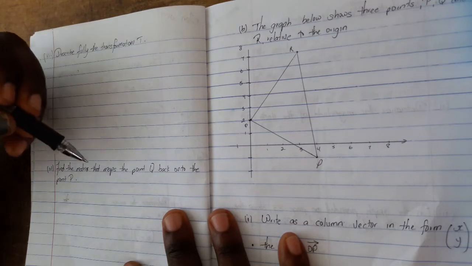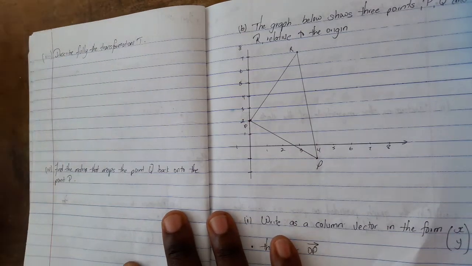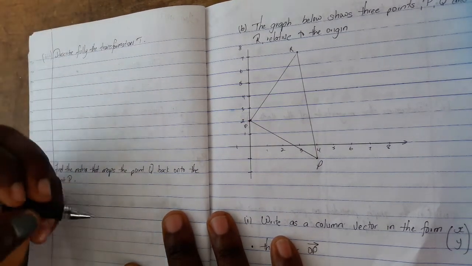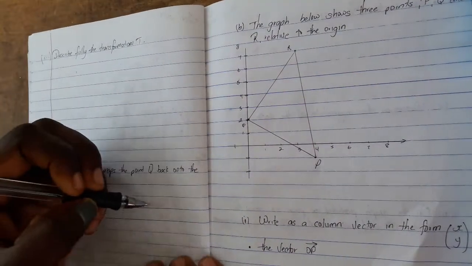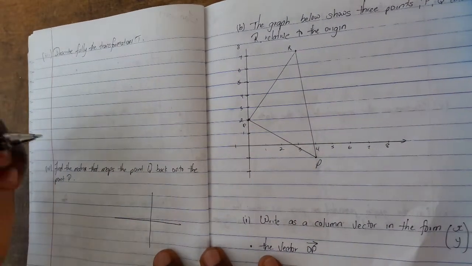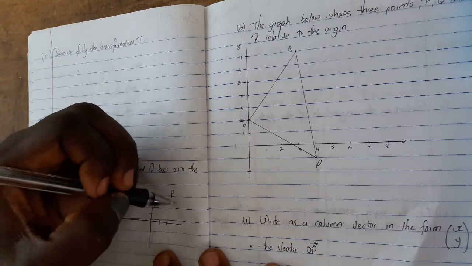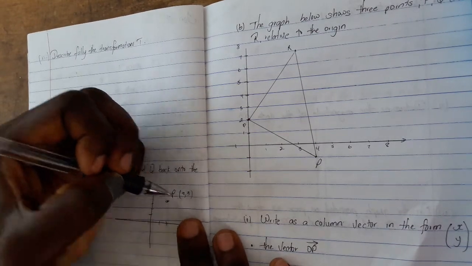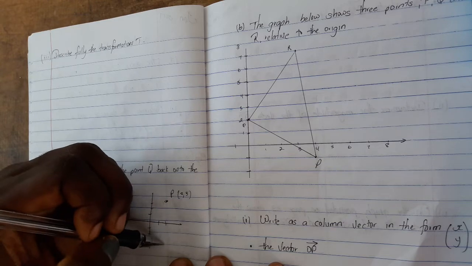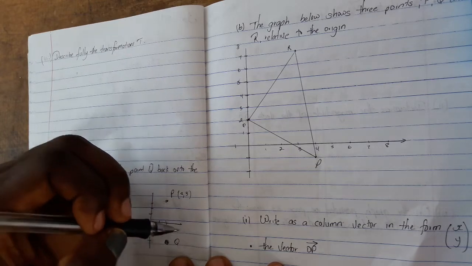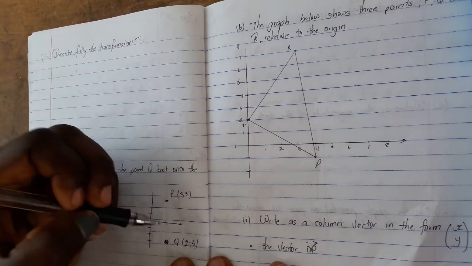Next, find a matrix that maps Q onto P. So this is the other way around. Let me show you. I'll draw a diagram to show you how we get that, rather than just telling you what it is. P was (2, 3) and Q was (2, -3). This was P, this was Q.